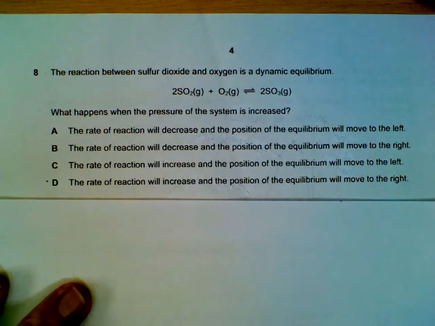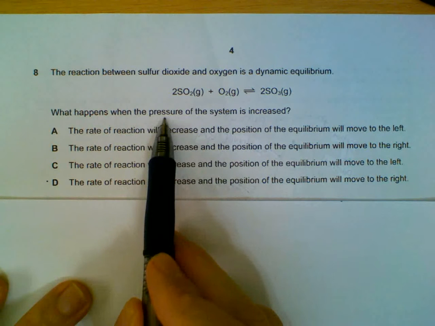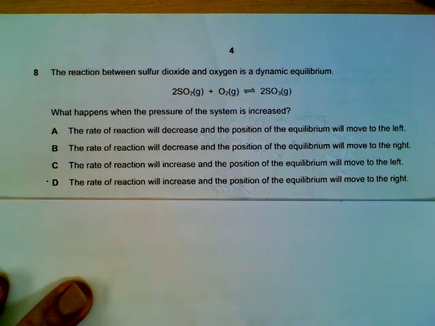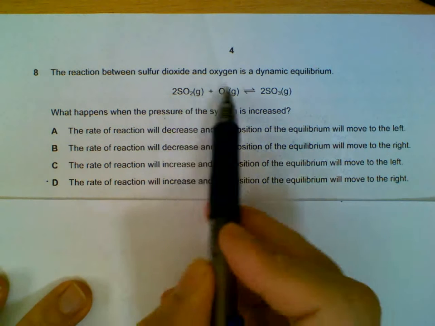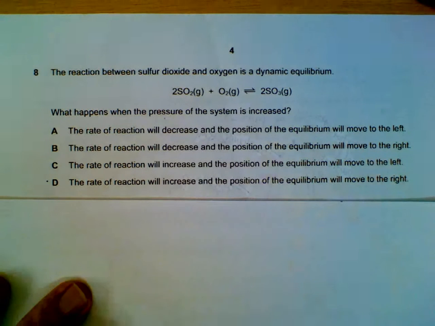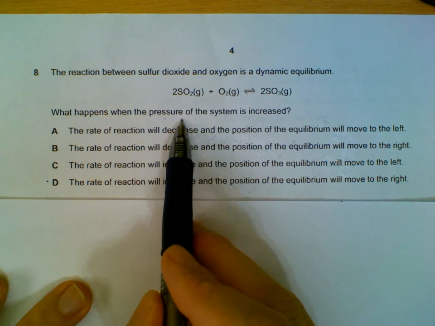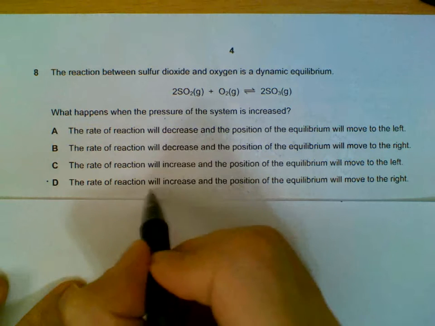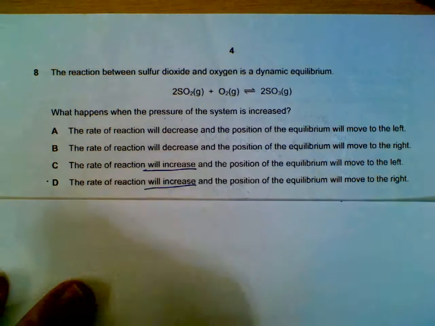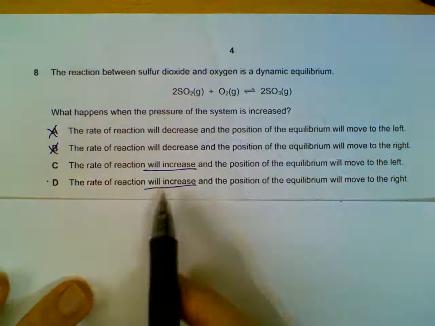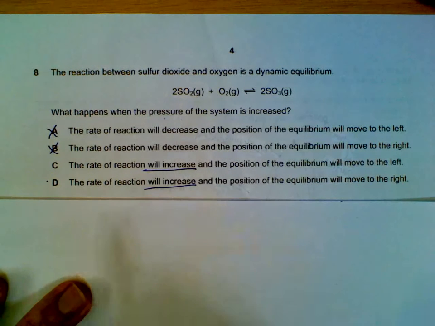Reaction between sulfur dioxide and oxygen. What happens when the pressure of the system is increased? So first of all, the pressure. Increasing the pressure will make the gas particles become closer together. So we will actually increase the concentration. And when concentration increases, the rate of reaction will increase. So rate of reaction will increase due to increase in concentration. The gas particles get squeezed closer together.